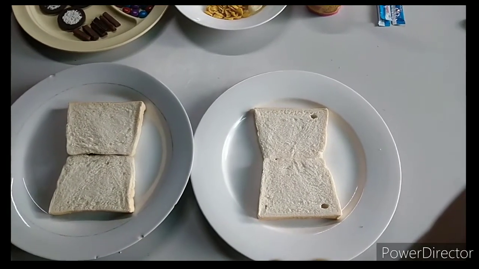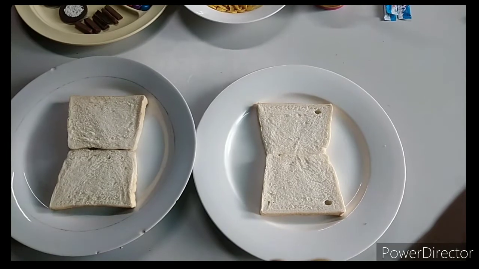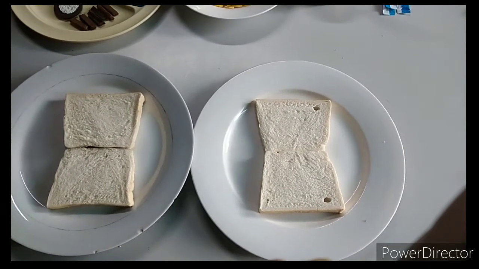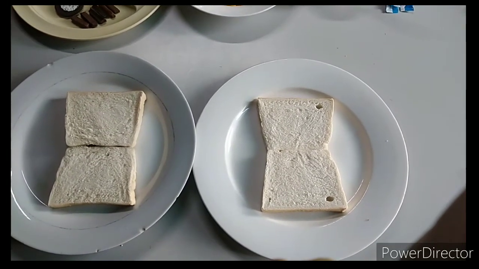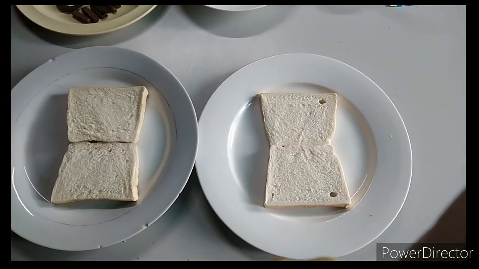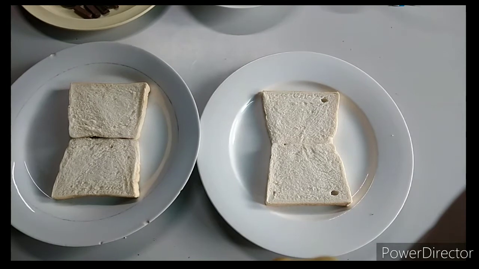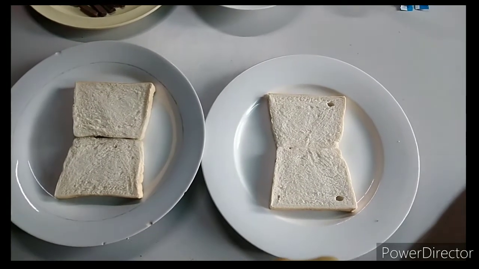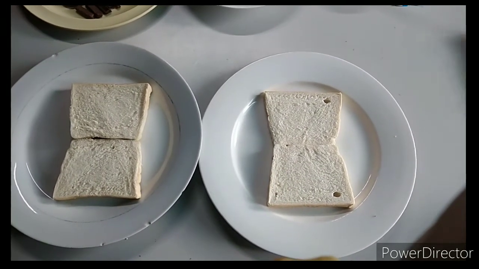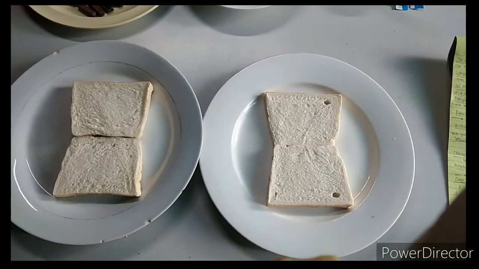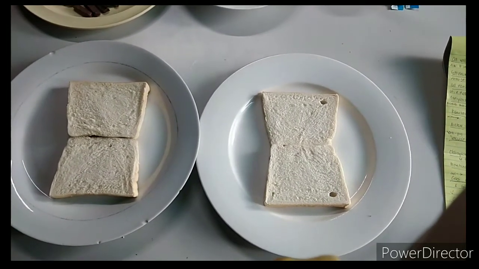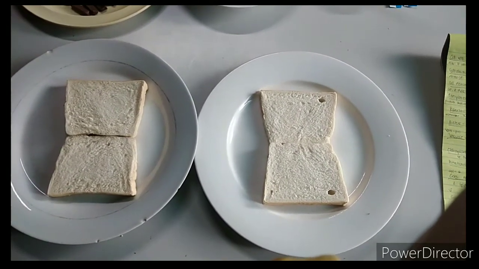So the bread is to represent the cell wall. So the cell wall provides tensile strength and protection against mechanical and osmotic stress. Also, it allows cells to develop turgor pressure, which is the pressure of the cell contents against the cell wall.